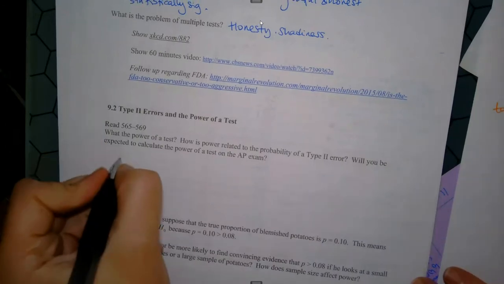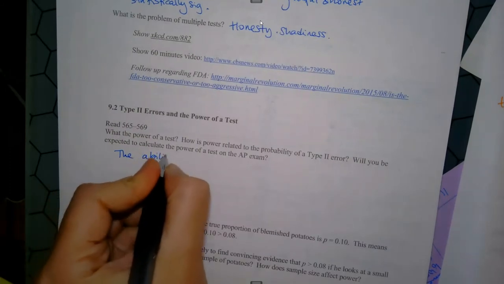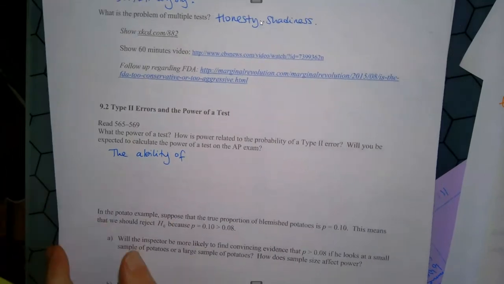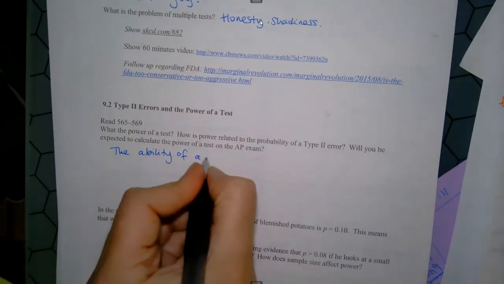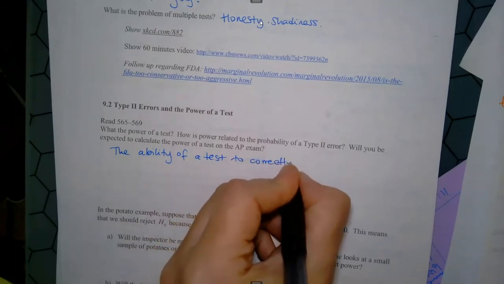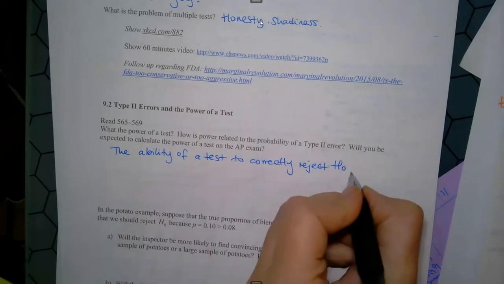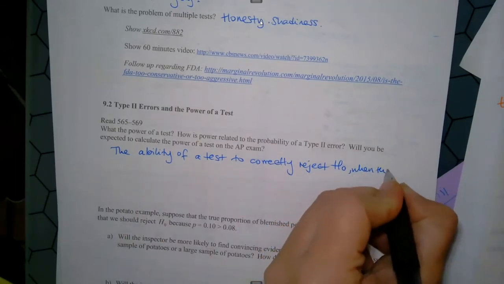is the ability of a test to correctly reject the null. Okay. The ability of hypothesis tests to correctly reject the null when that is the right decision, right? So when the null is false.